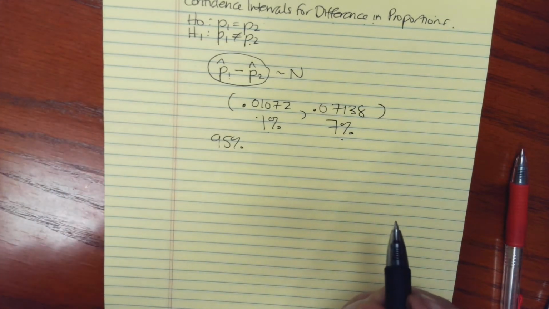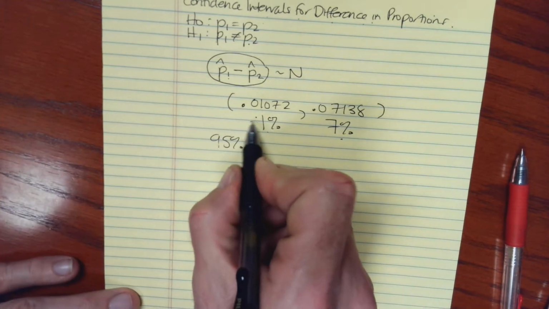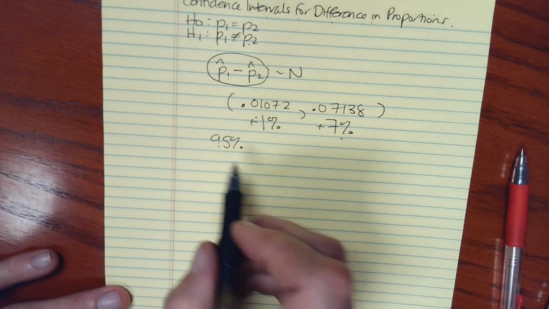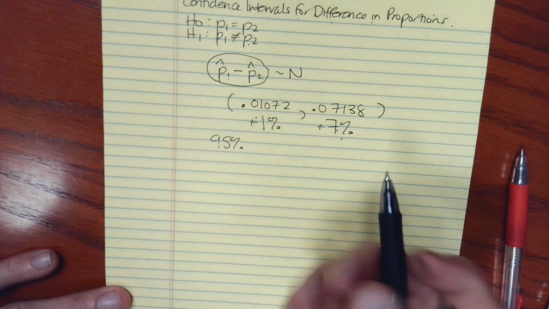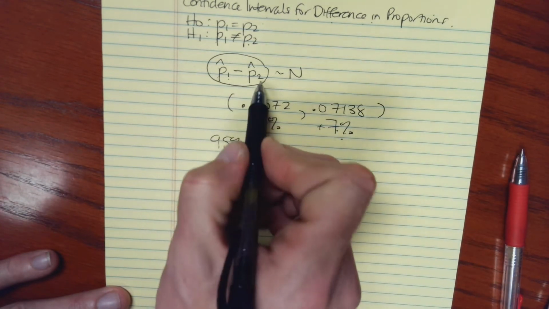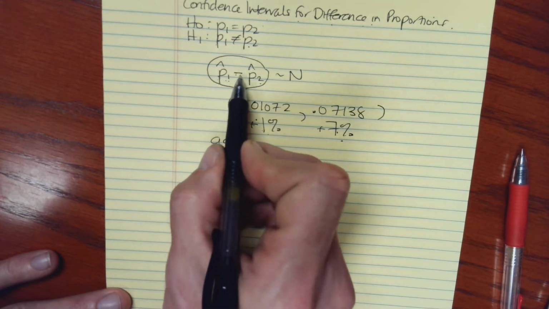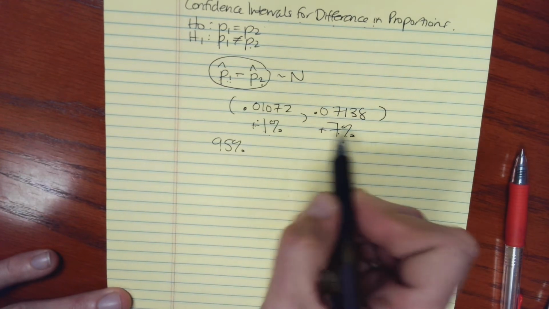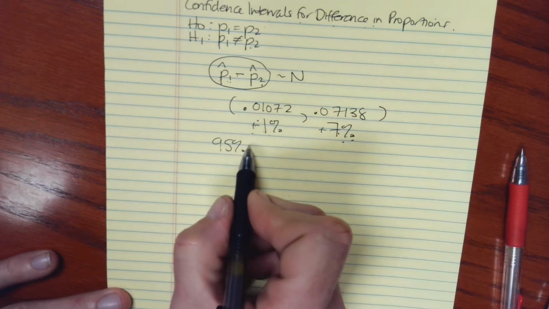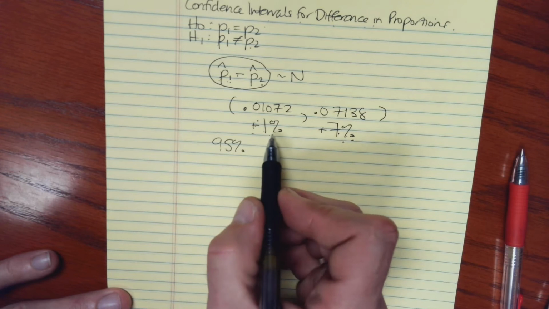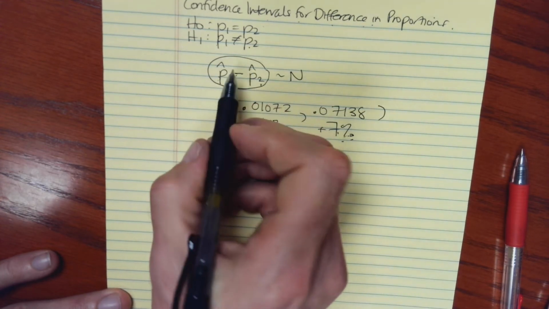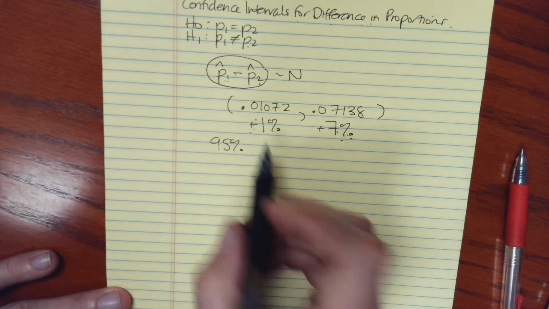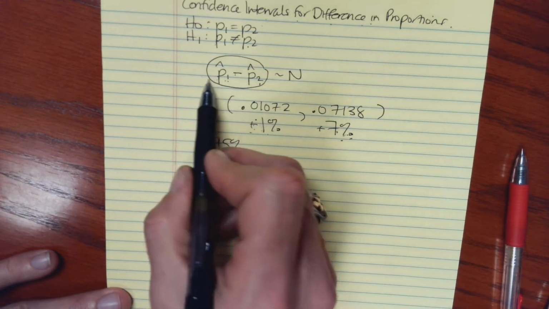Now, keep in mind that these were both positive numbers, and so I'm saying that the difference is between 1% and 7%, and because of the order of subtraction, where I'm taking P1 minus P2, when both of these results are positive, I can be 95% confident that the difference is between 1% and 7%, with P1 being larger because I'm getting a positive number when I do the subtraction.